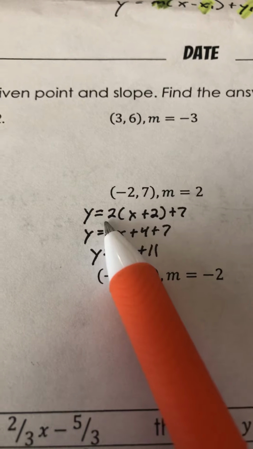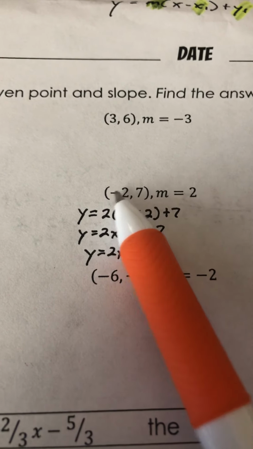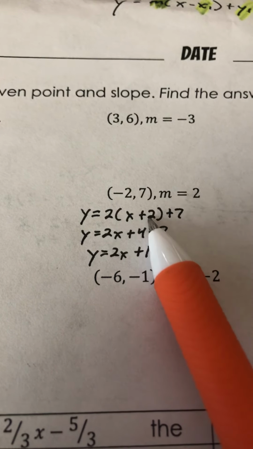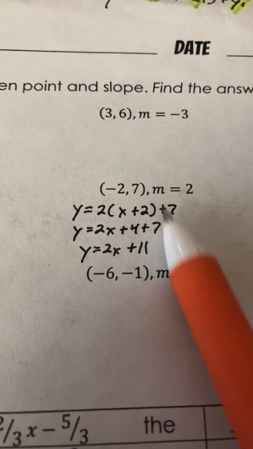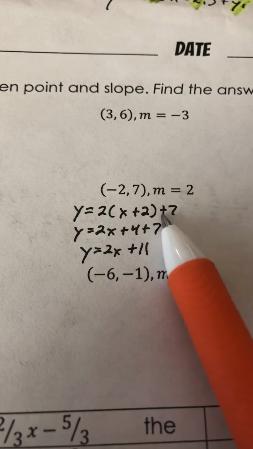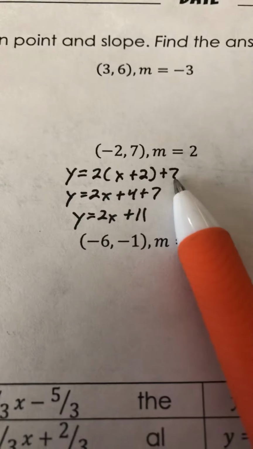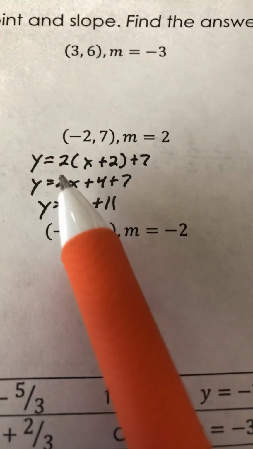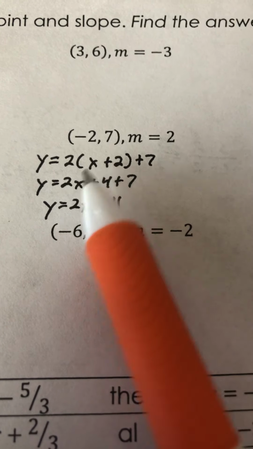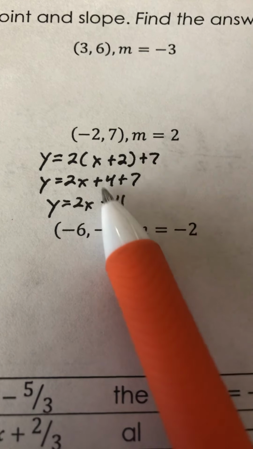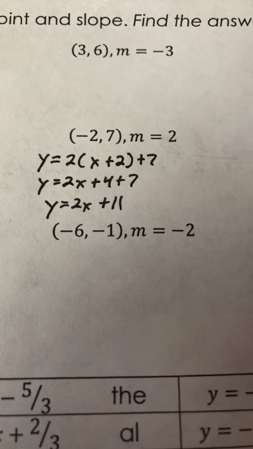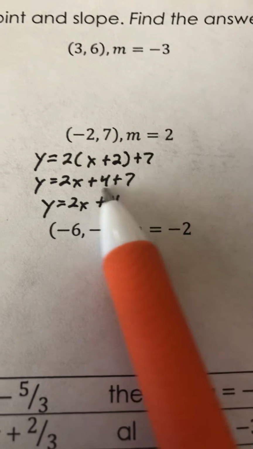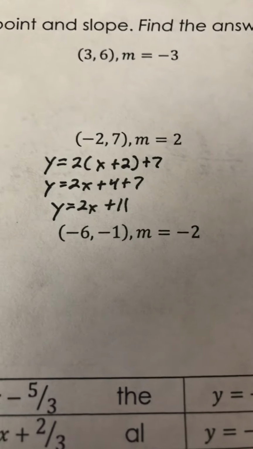Here's my slope, and I'm subtracting a negative 2. Subtracting a negative turns it to positive, and I add my y value, so I added it there. Okay? So then I multiply 2 times x, and I multiply 2 times 2, and I have my 7. We're all good. Combine like terms, there's my equation.